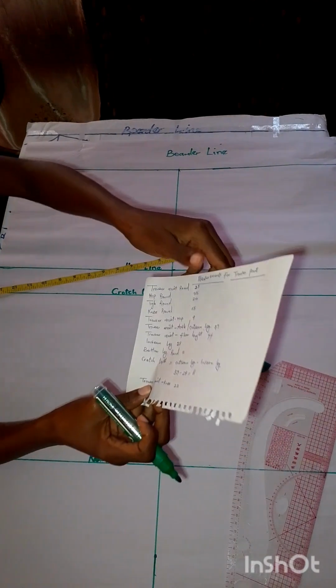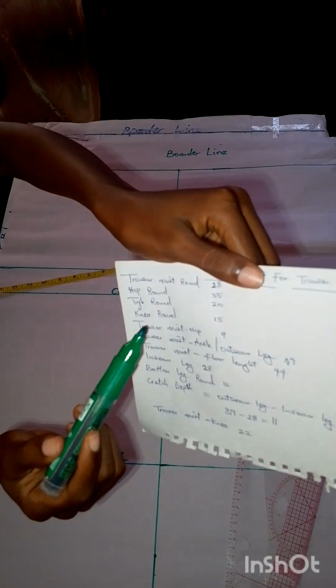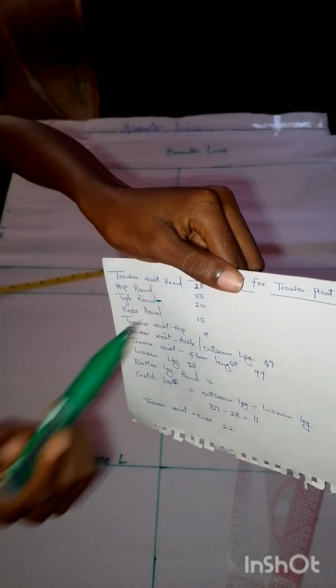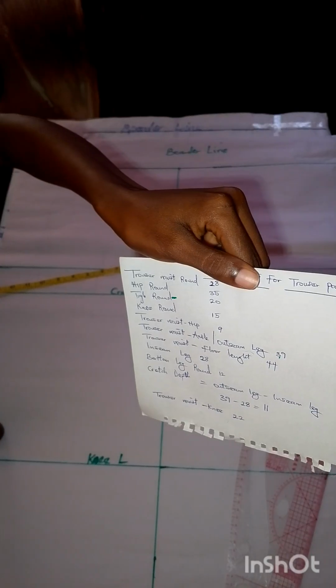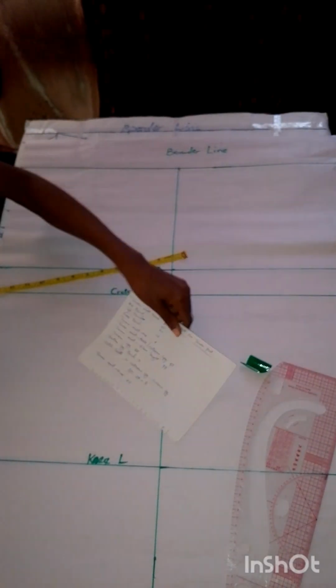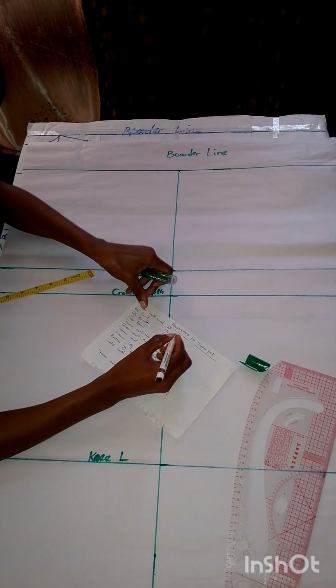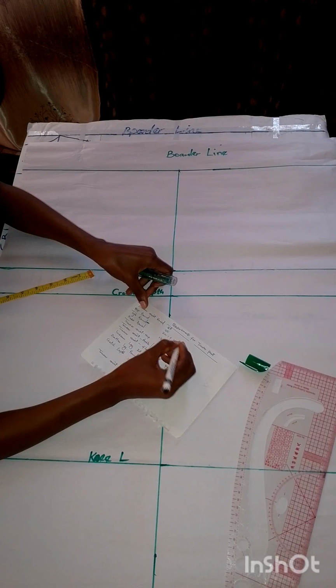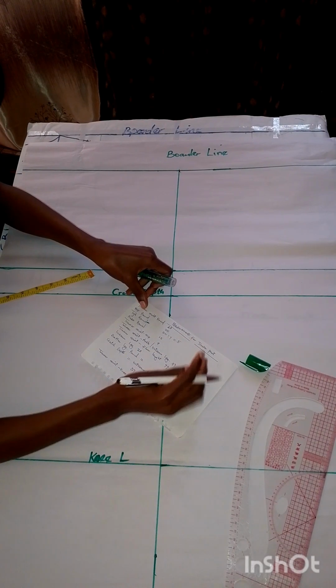Then we are going to be marking out our thigh, this measurement right here, our thigh round. So we are going to be dividing it by 4. Thigh round divided by 4, we have 5.